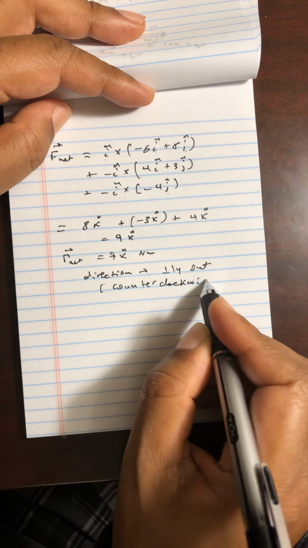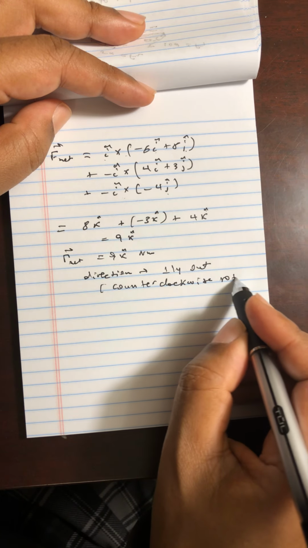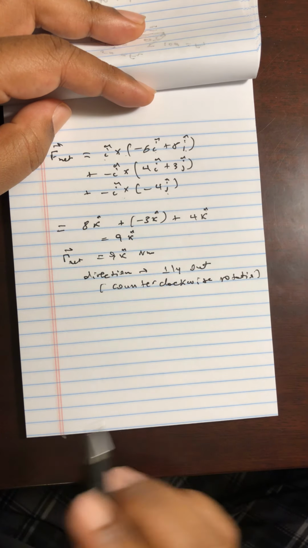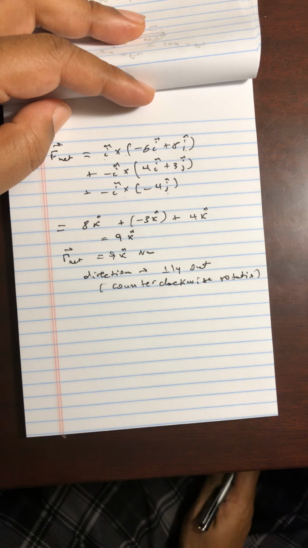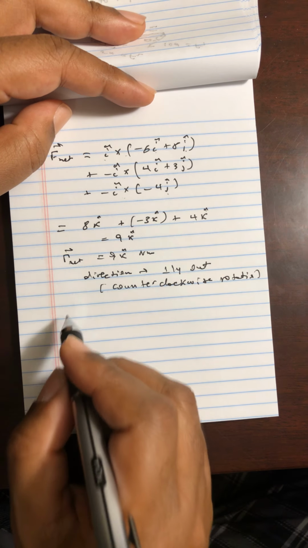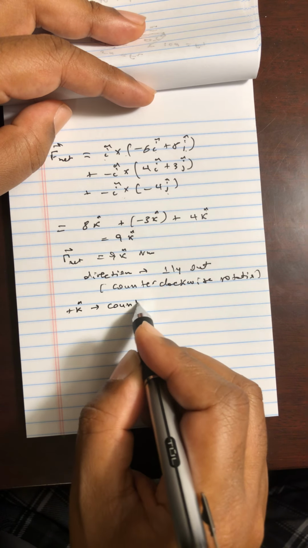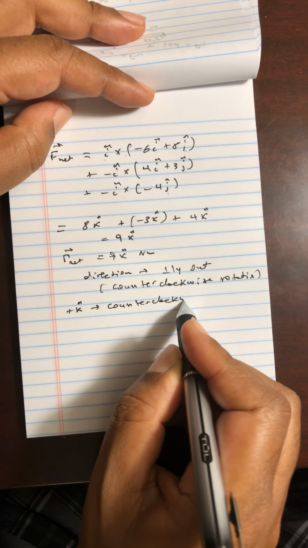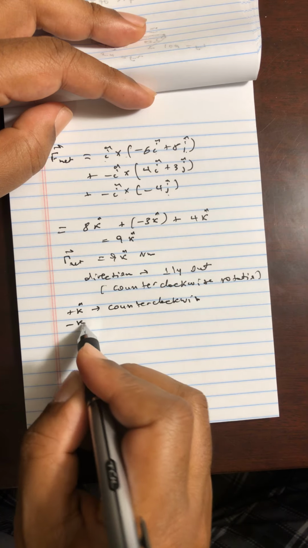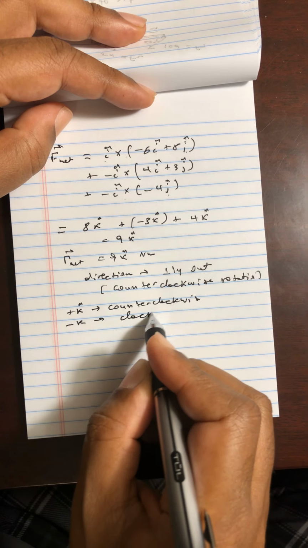Positive K is counterclockwise rotation, and negative K is clockwise.